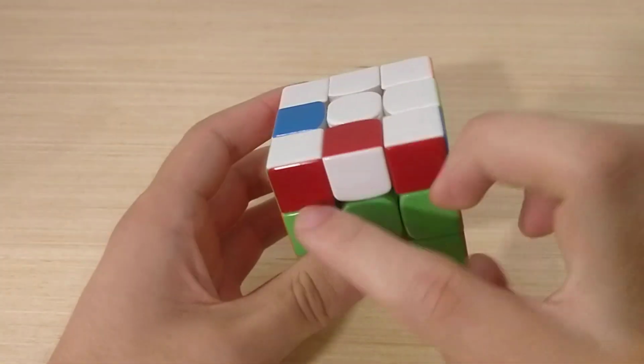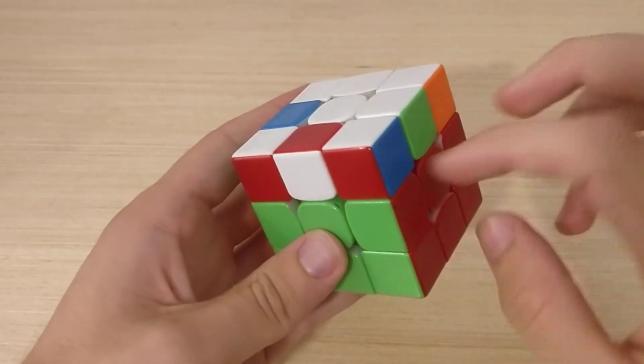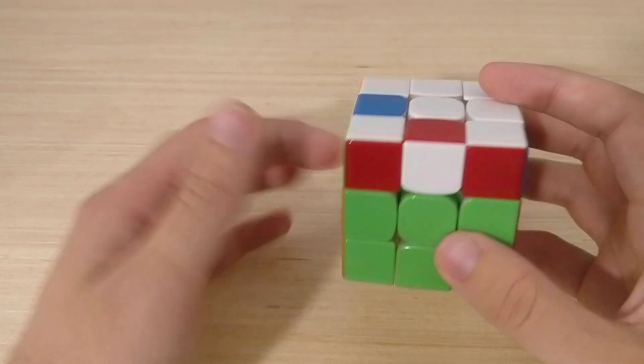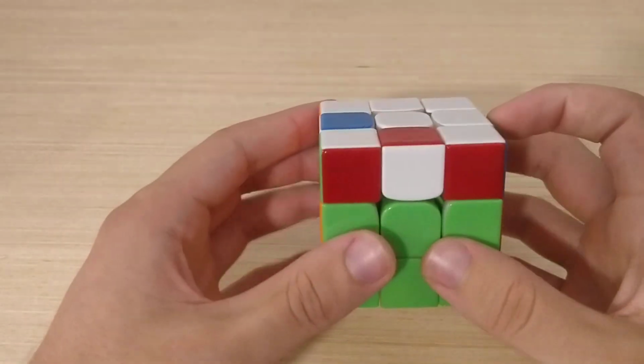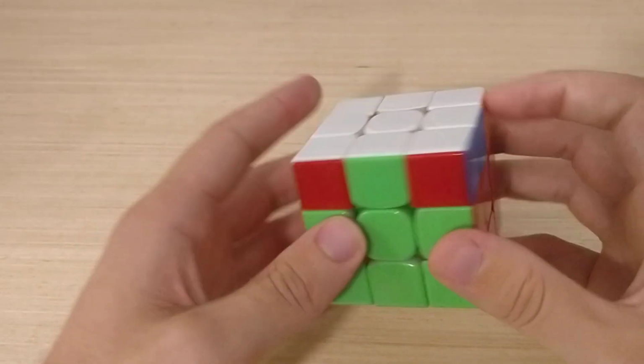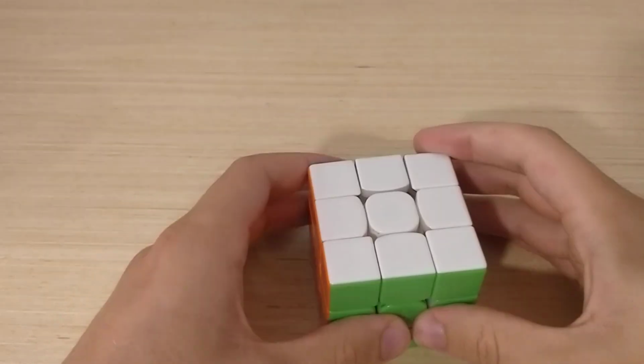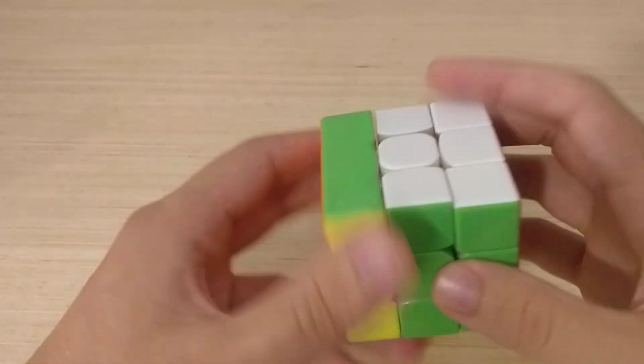Okay, so for this case, headlights here, no headlights here, so it's going to be an edge PLL with headlights on the front. So go like that, and yeah, R-perm. 46, almost done.